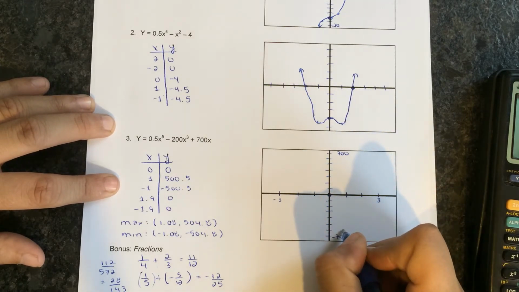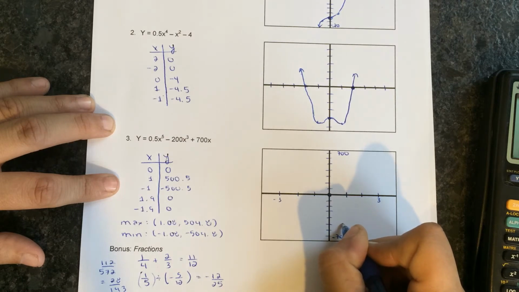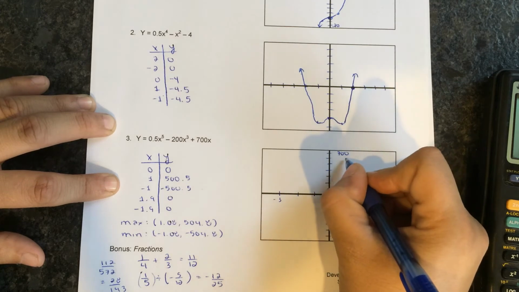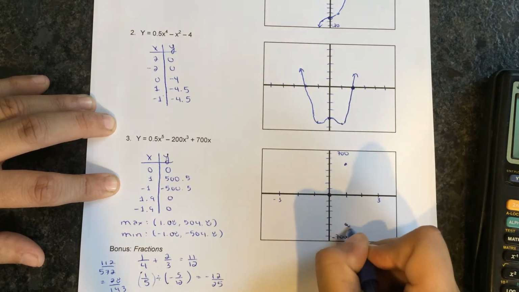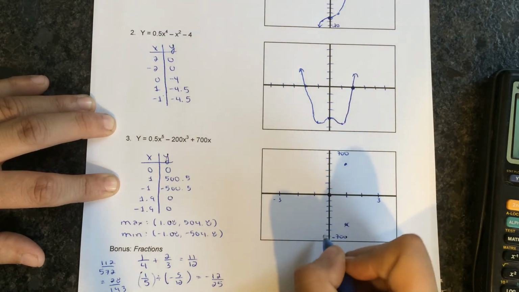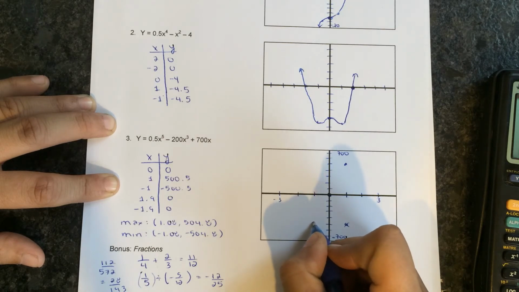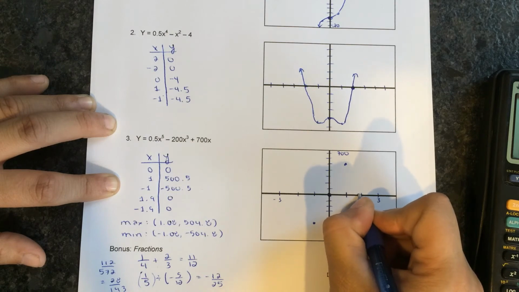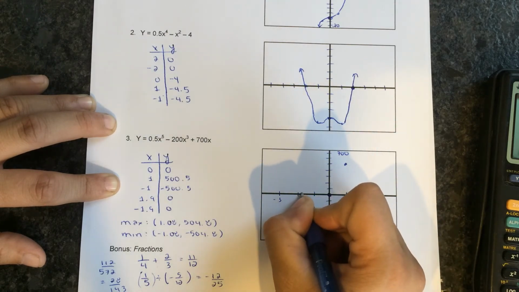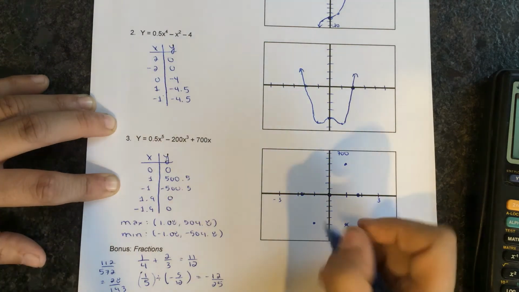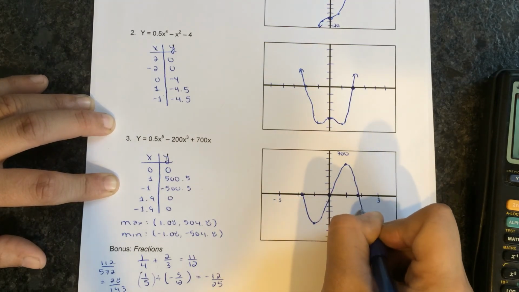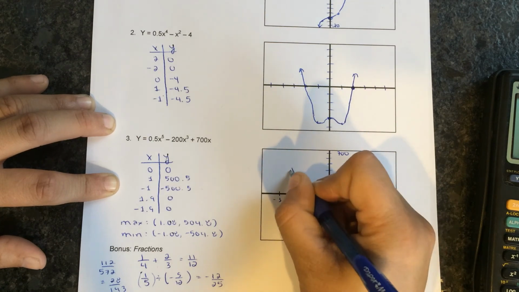1, 500.5, which was pretty close to 500, so we'll just put it there. And, oh, sorry, 1, 500.5 would be right here. Oops, ignore that. And then -1, 500.5 would be right here. And then 1.9, close to 2. And then -1.9, close to -2, okay? And then it's kind of this basic graph right there. And there you go.